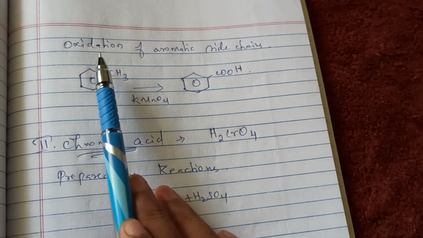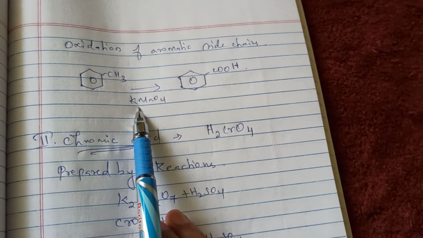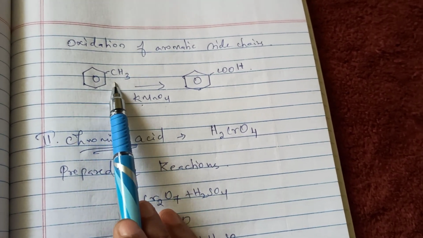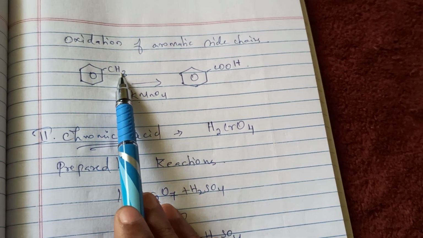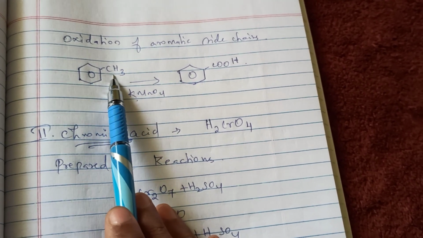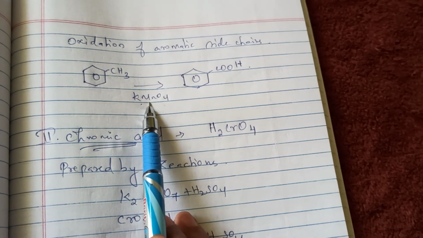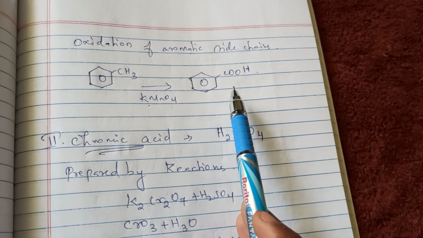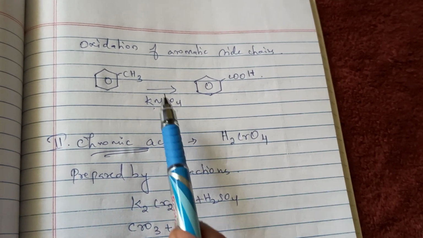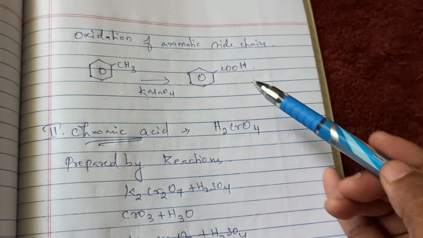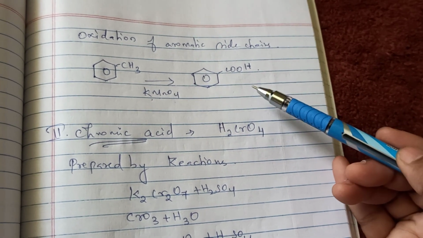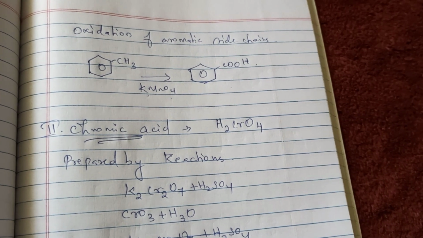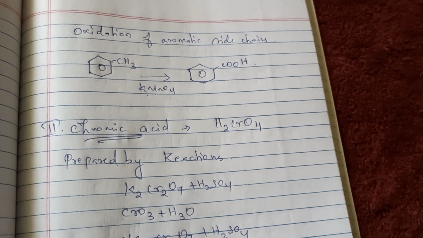Aromatic side chains are also oxidized in presence of potassium permanganate. What is this? This is toluene, right? The benzene ring attached with CH3 is called toluene. Toluene is oxidized in presence of potassium permanganate into benzoic acid. Right, these are the reactions that potassium permanganate undergoes as a strong oxidizing agent, and it oxidizes directly into the corresponding acids at maximum.